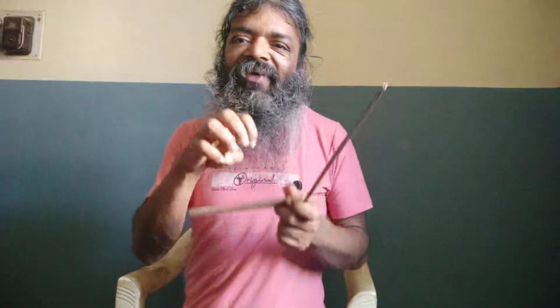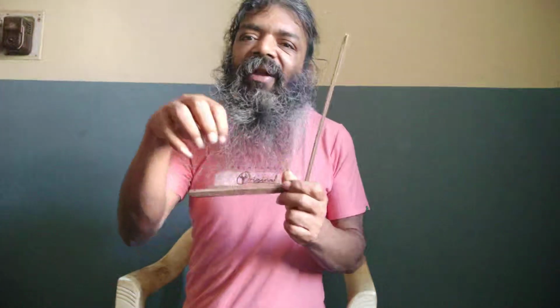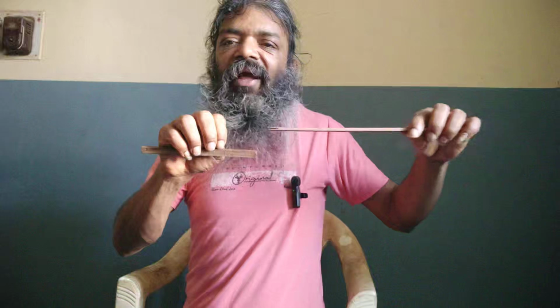Then someone would say it will move in this direction. If the item is kept like this and force is applied like this, it will move the item in this direction rather than in this direction. You are saying a false thing. If the item is kept like this and the force is like this, it will move the item in the force direction.